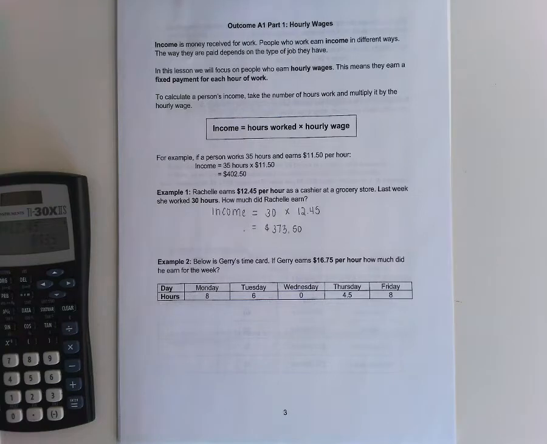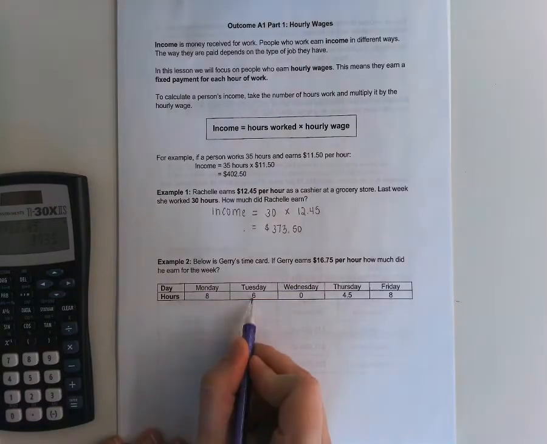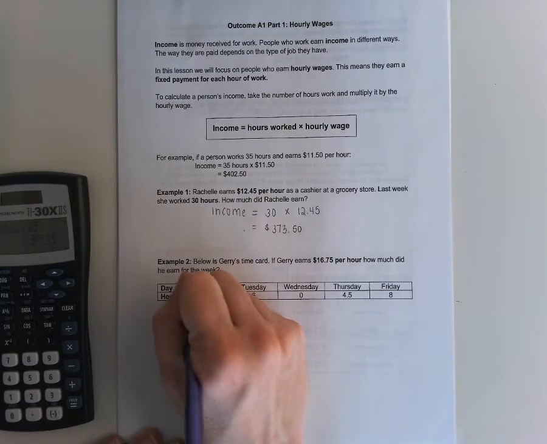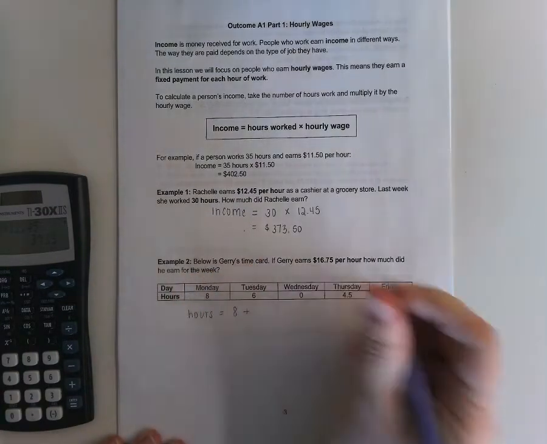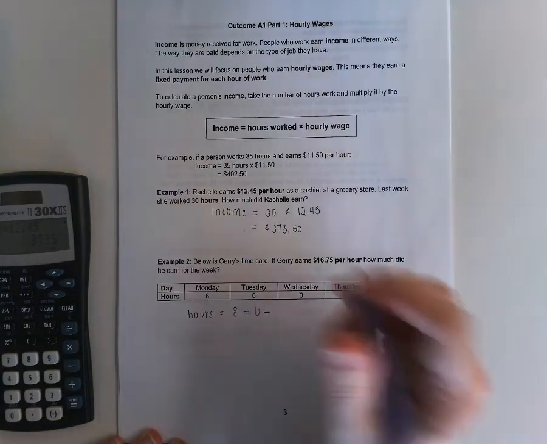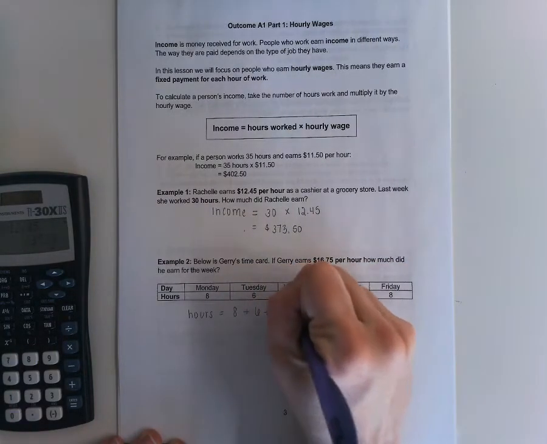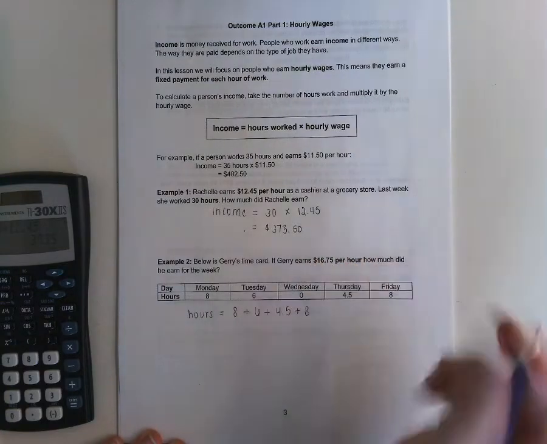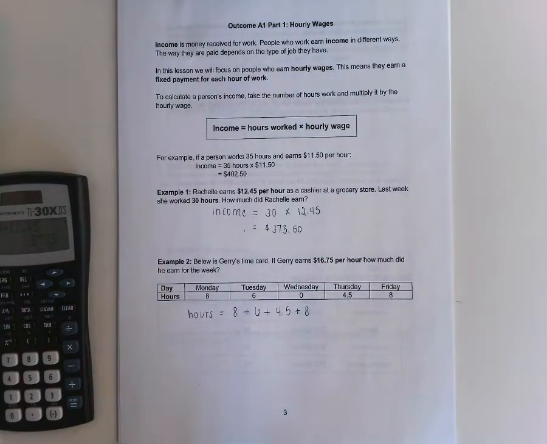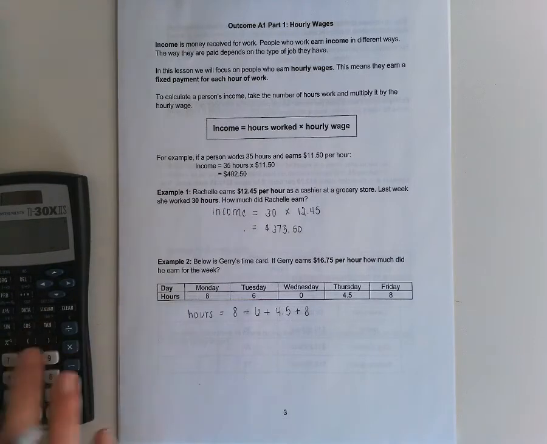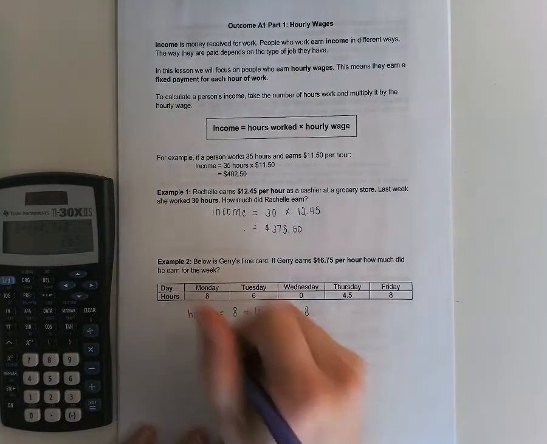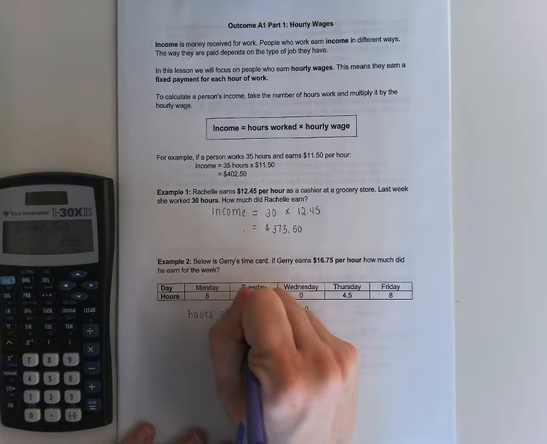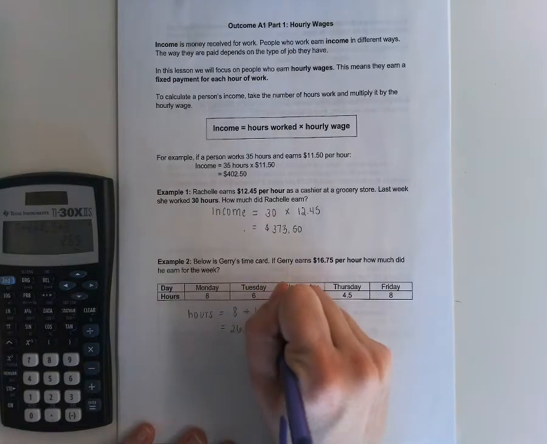But to find his hours worked, the first thing we need to do is add up the hours. So his hours are 8 plus 6 plus 4.5 plus 8. Notice I did not add the 0. He didn't work any hours on Wednesday. So when we add 8 plus 6 plus 4.5 plus 8, it's a total of 26.5 hours.